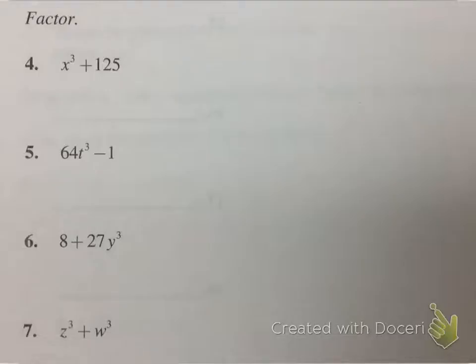So let's actually look at some examples of sum and difference of cubes. Before we even get started with looking at samples, though, let's just go ahead and look at the patterns. Again, I'm going to get this same information from your formula sheet. For your sum of cubes, that would be if we had something cubed plus something else cubed.